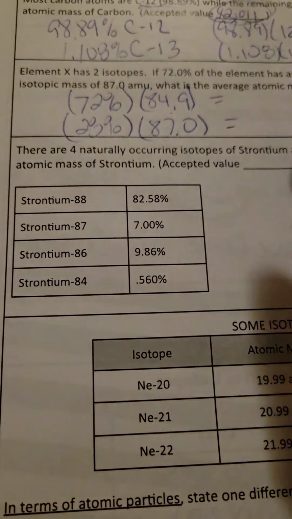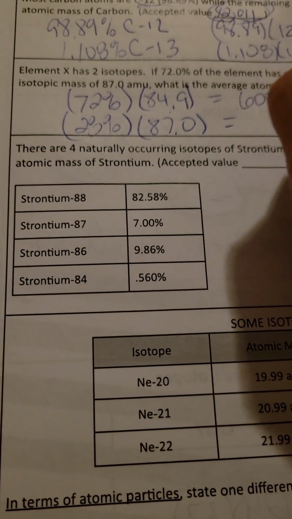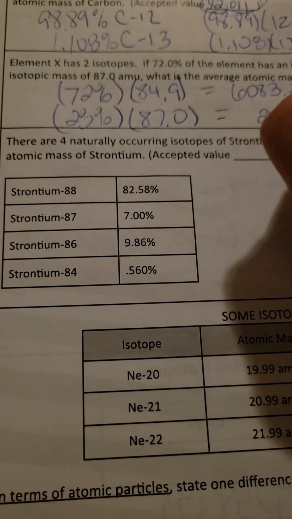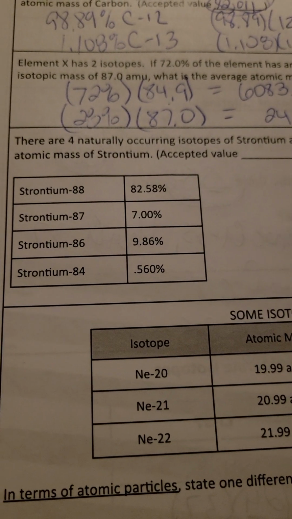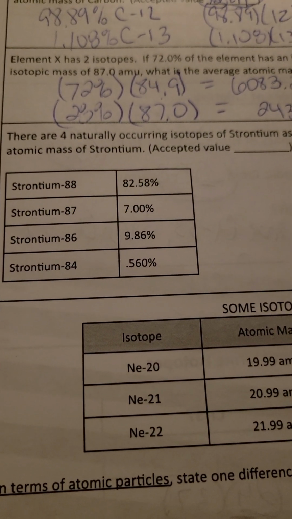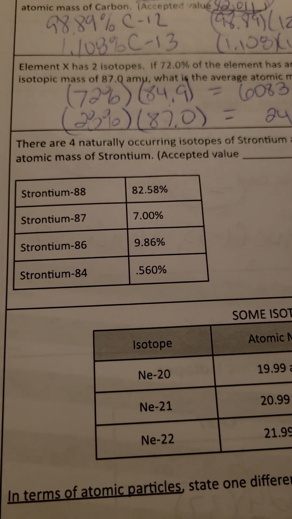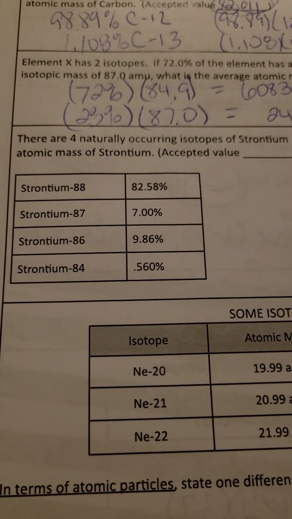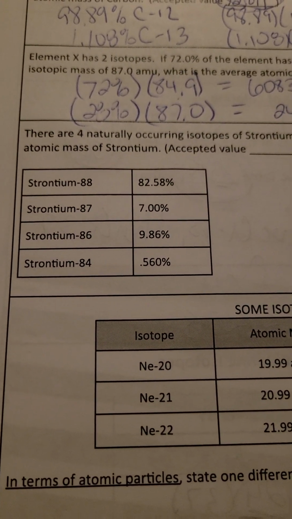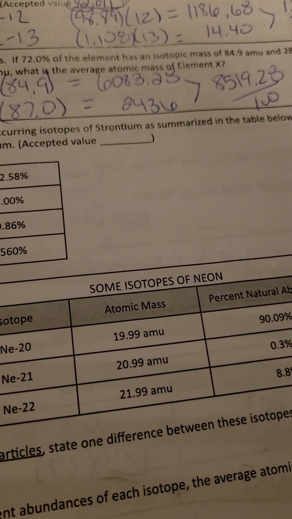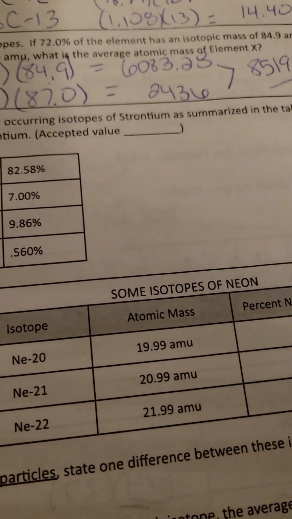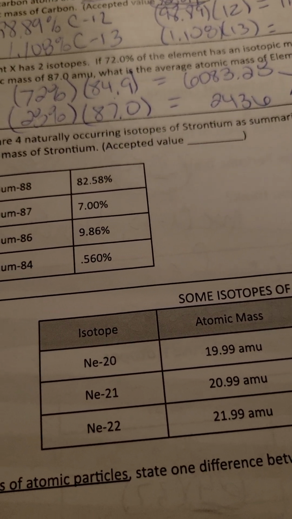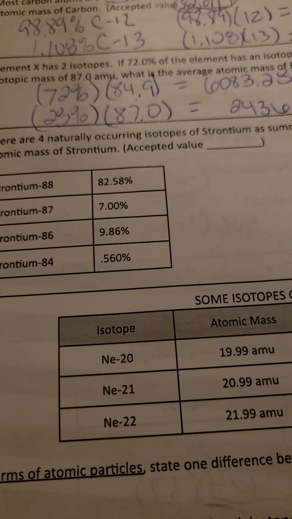So if I multiply 72 times 84.9, I get 6,083.28. If I do 28 times 87, I get 2,436. I'm going to add those two together. I get 8,519.28. Divide by 100, and I get 85.1928 AMUs. Okay. And remember, anytime along the way, you can stop the video and then go back.